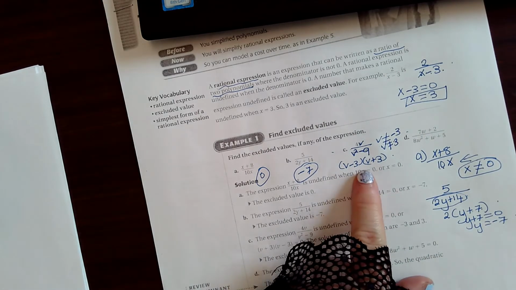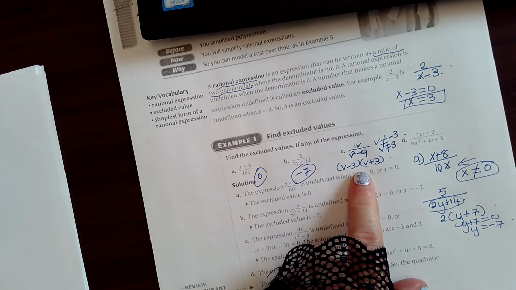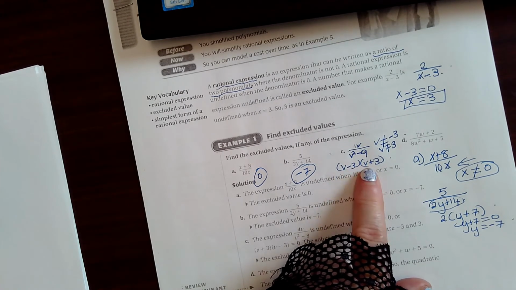I'm not going to go back and show all the little steps again because we're almost at the end. You should understand now what to do with this.